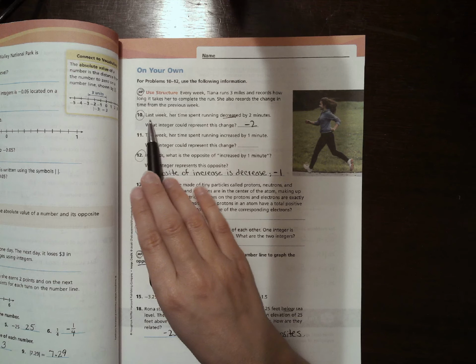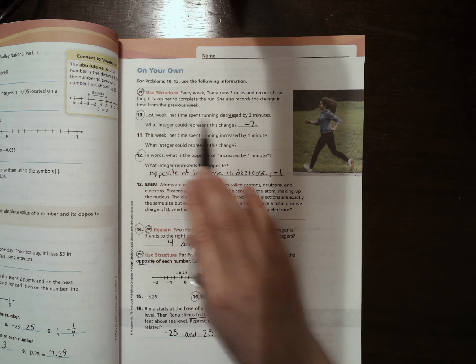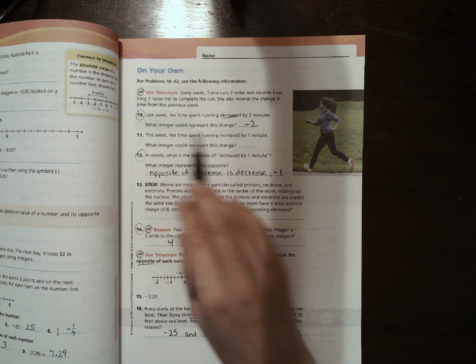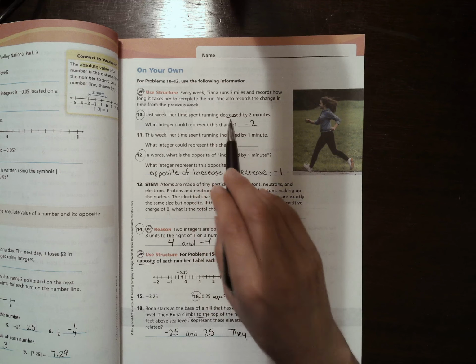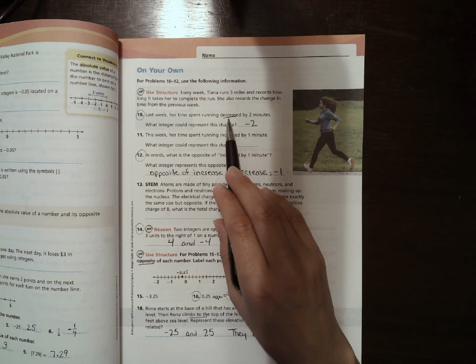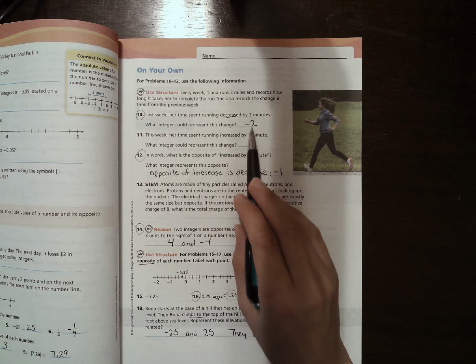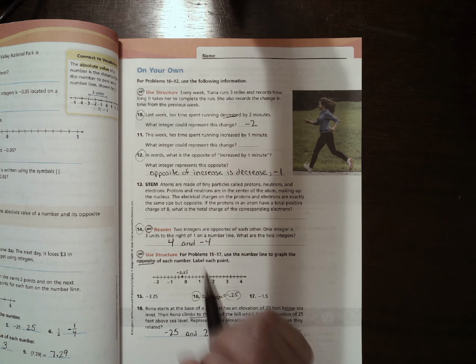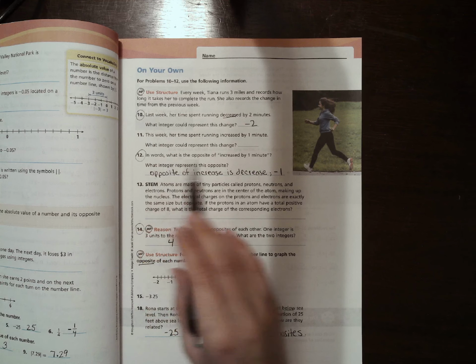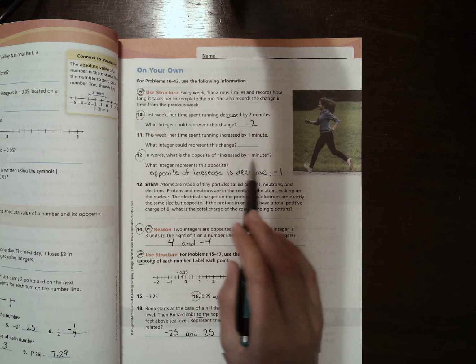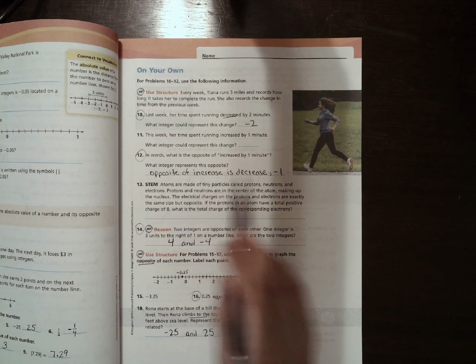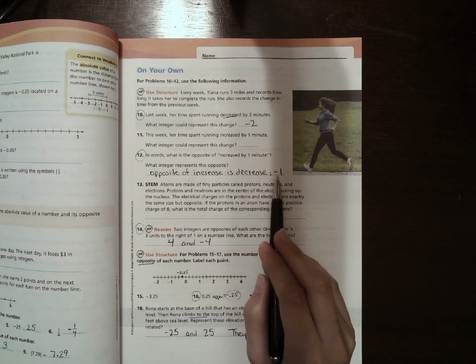Number 10 says, last week, her time spent running decreased by 2 minutes. What integer could represent this change? Well, since it says decreased by 2 minutes, the word decreased means that our integer is going to be negative. So that is going to be represented by a negative 2. In words, what is the opposite of increased by negative 1? Well, the opposite of increase is decrease, so our integer would be a negative 1.